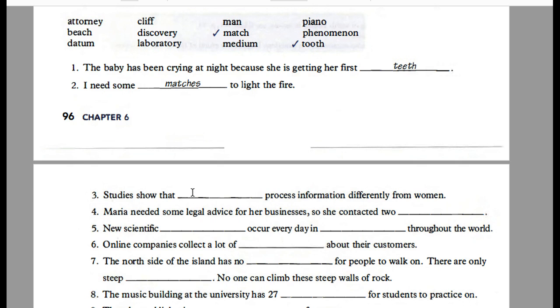You can put here maybe the word medium. Medium process information differently, or maybe also data process. So the nearest one is medium process information. That's the answer for it.